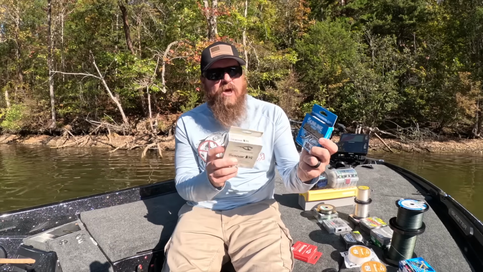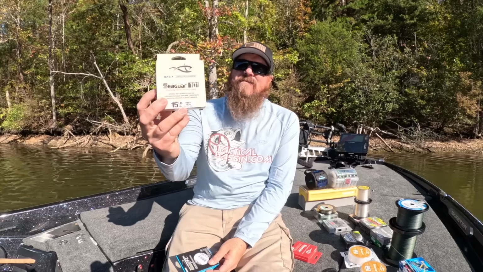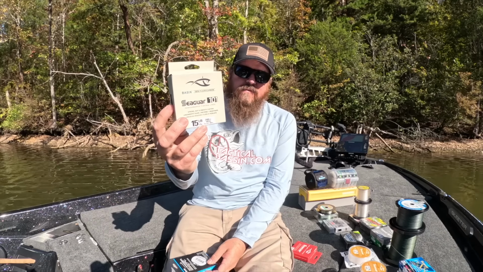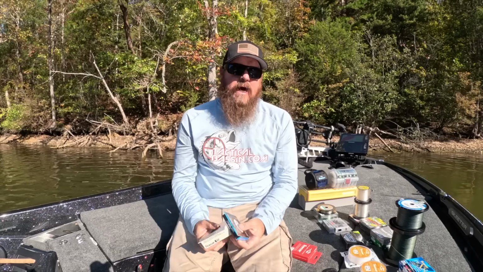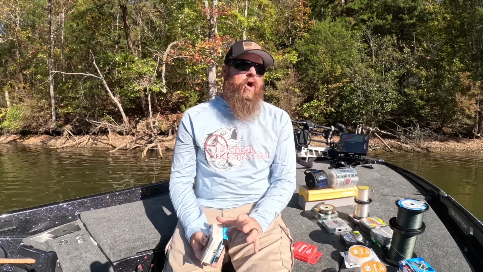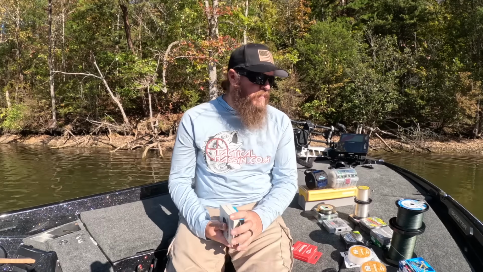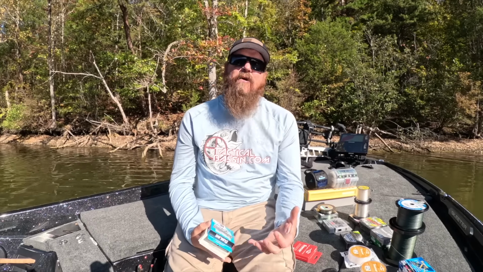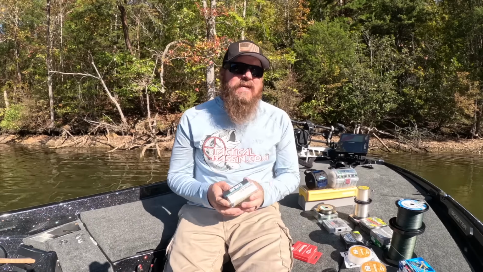From Sunline, we have Model FC. From Seaguar, we have the Seaguar Basics. These are both excellent choices. Huge cost savings compared to traditional fluorocarbon lines. Huge cost savings. So if you are curious about fluorocarbon, you want to give it a try, either one of these is an excellent choice.